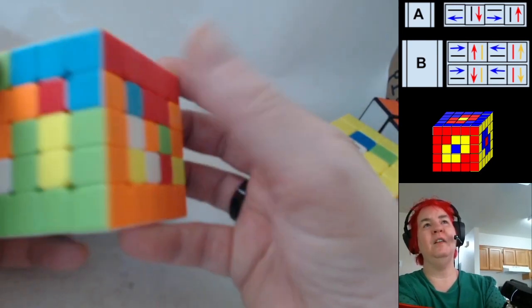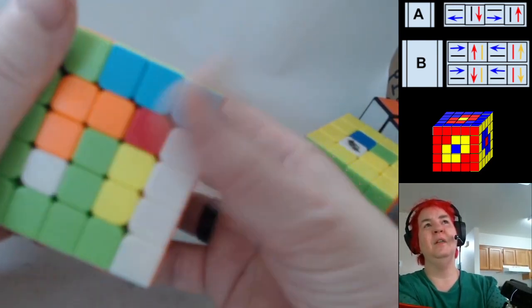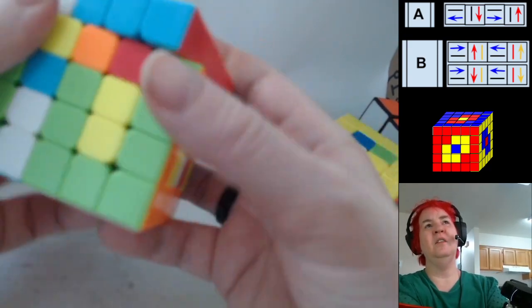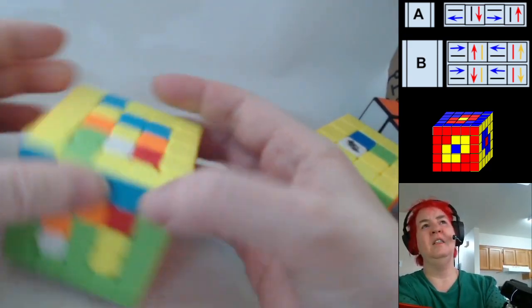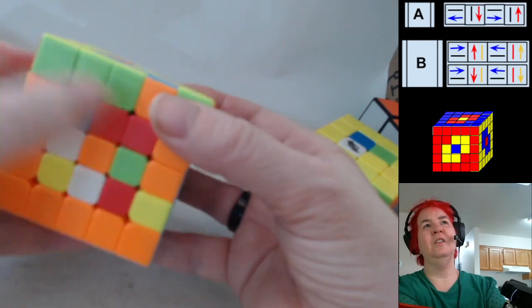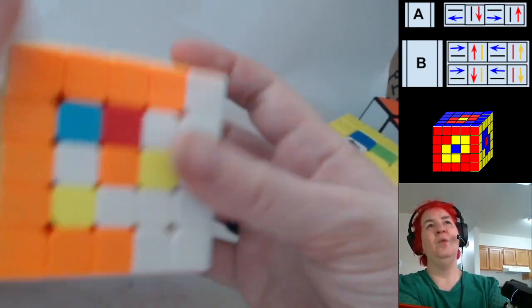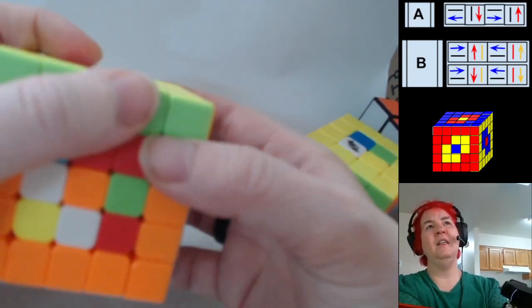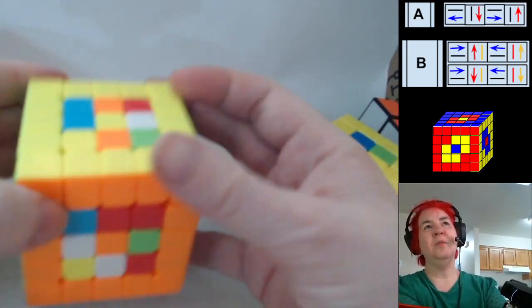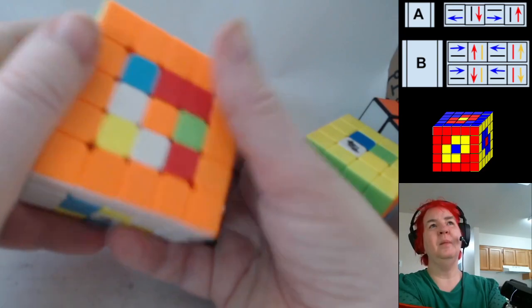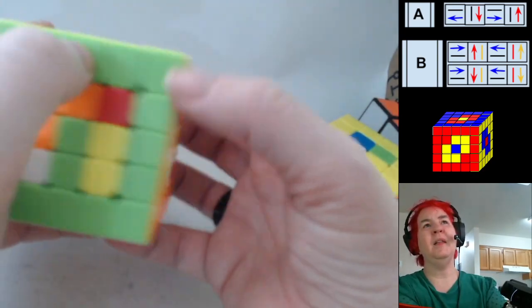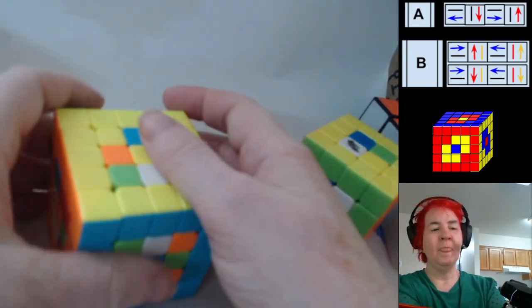Corners match the front. It's going in this direction. Up, up, down, down. Corners match the front. It's going in this direction. And so when the yellow comes back to the top again, this time the parity has disappeared because we made that single quarter turn correction.